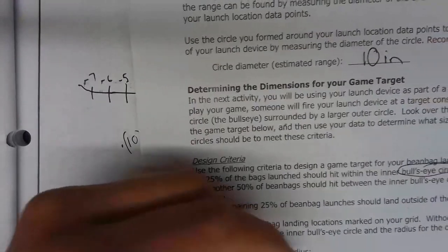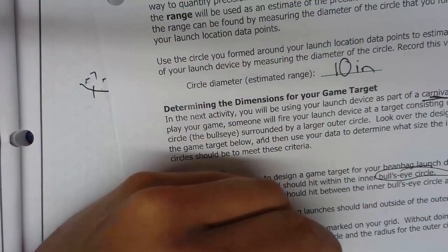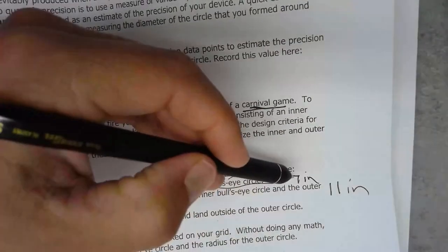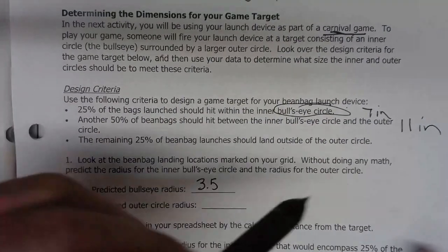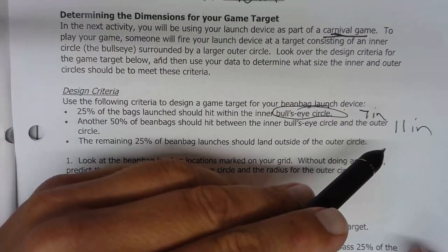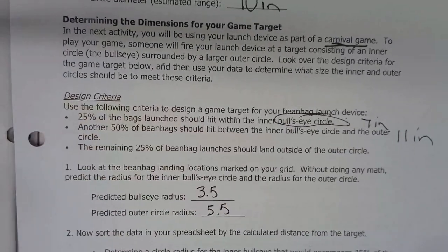So my predicted bullseye radius here would be 3.5, because that's half of 7. And my predicted outer circle radius would be 11 divided by 2, which is 5.5.